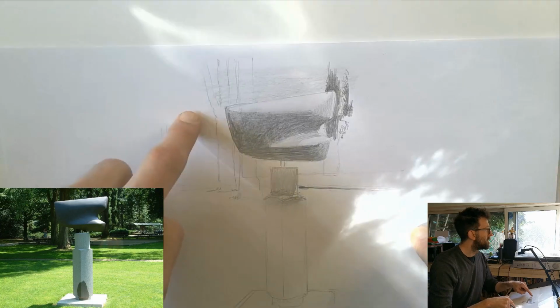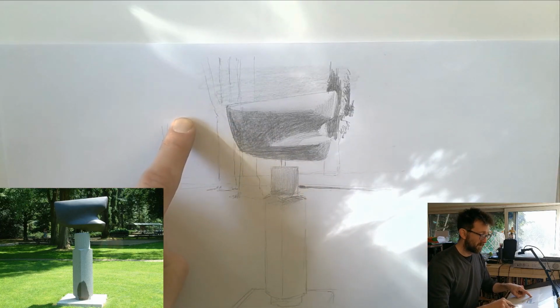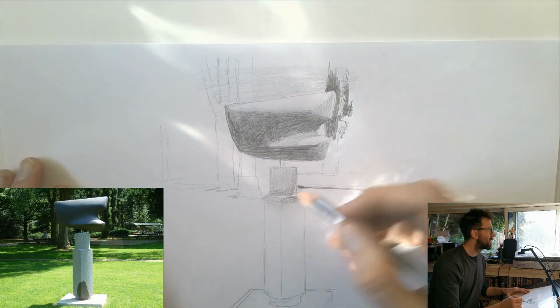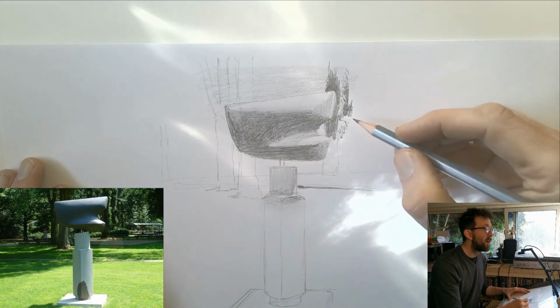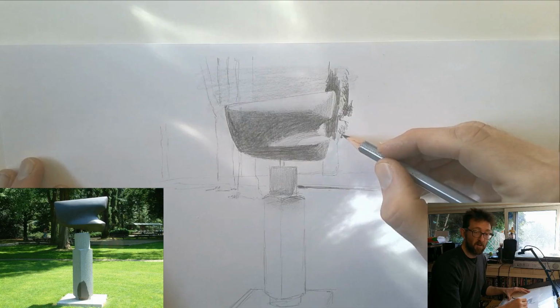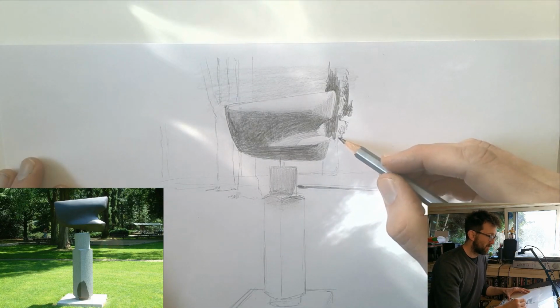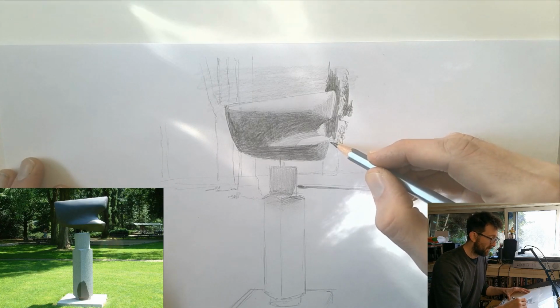This looks great, doesn't it? I picked a bad time of day to do this because the sun is coming in through the leaves now onto my drawing board, and I'm getting nasty little highlights. Well, okay, this is a lost cause. This one's not going up to YouTube. This is just a test more than anything.